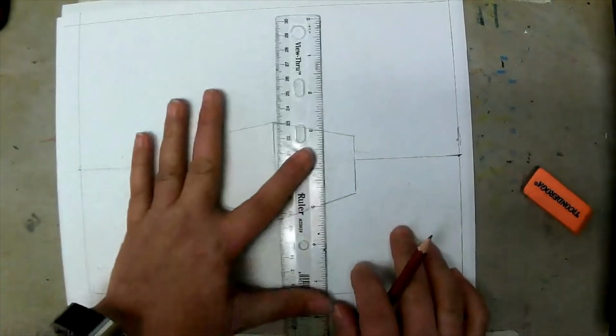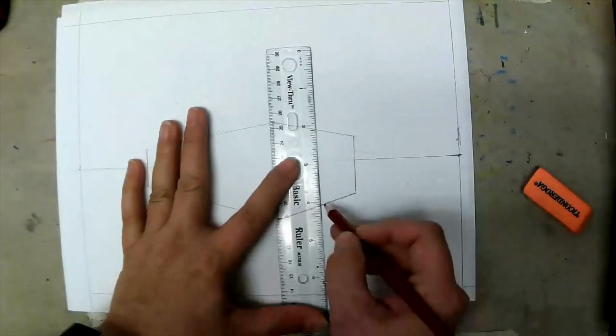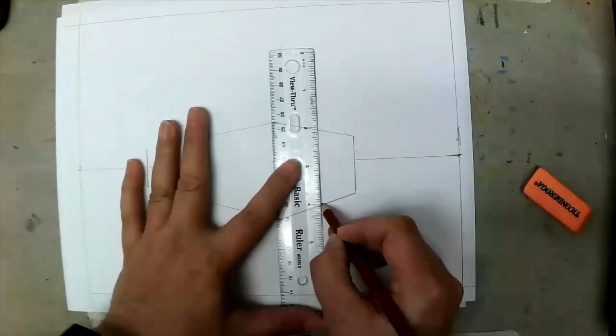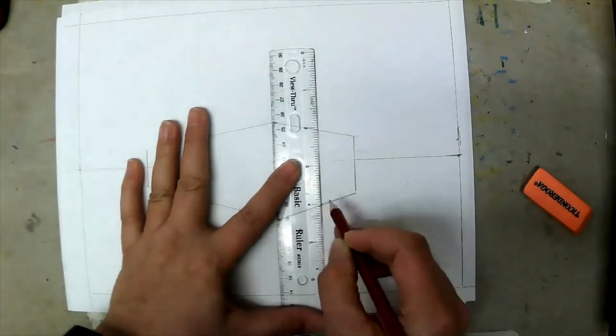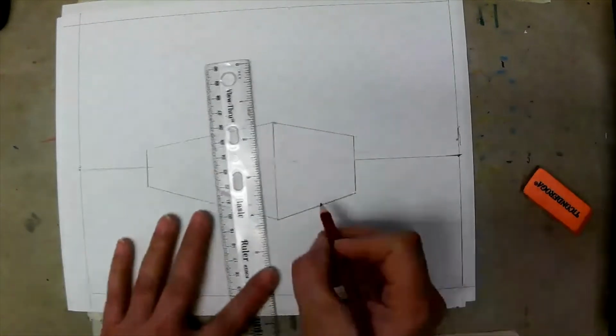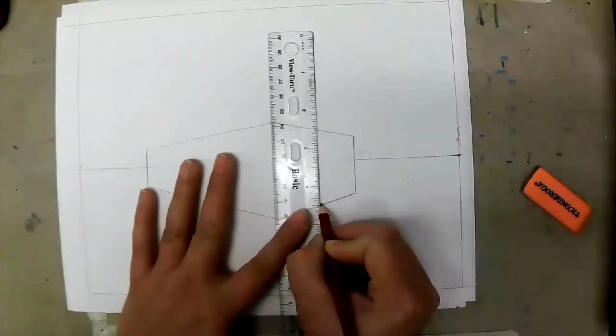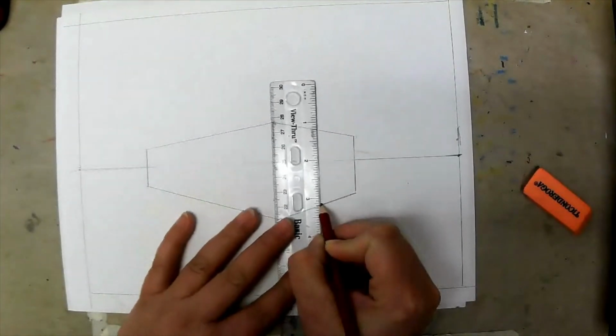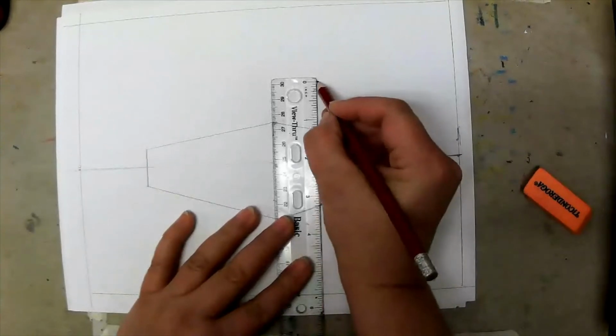Okay, so in the middle of this front section, I'm going to put a mark right here, and we're going to make the peak of the roof come up to about here.